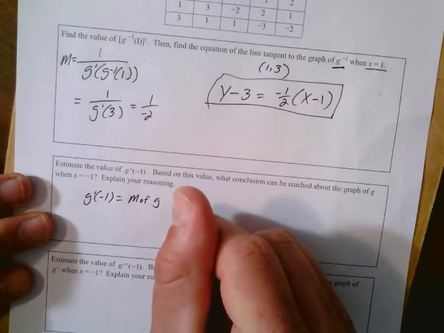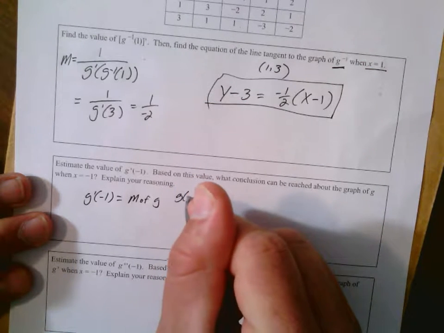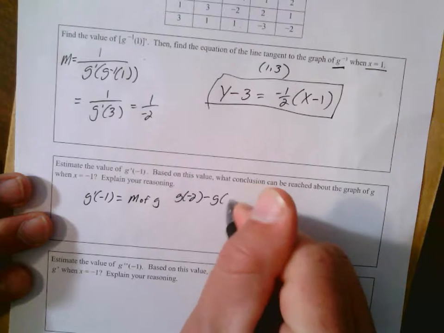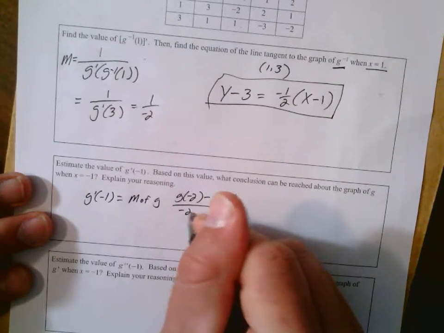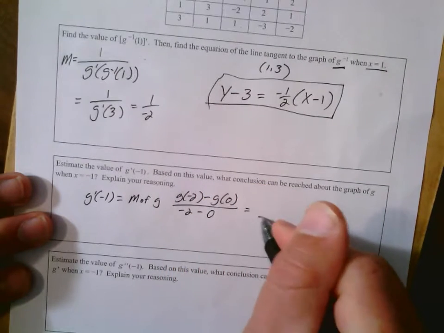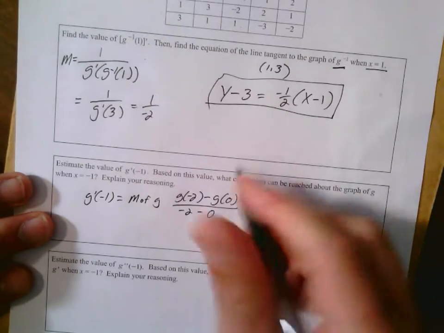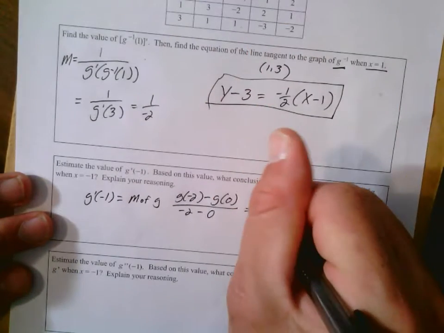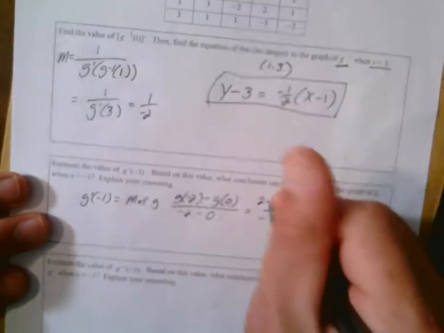Alright, so this will be g of -2 minus g of 0 over -2 minus 0. g of -2 is 2. g of 0 is -3.